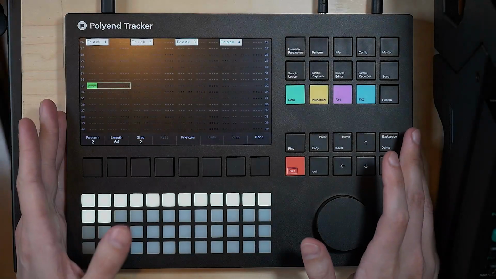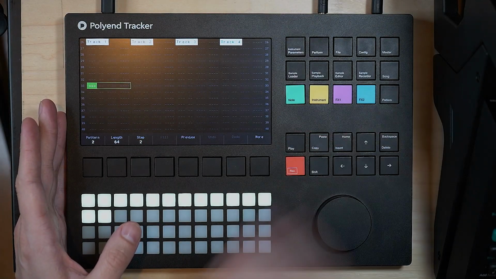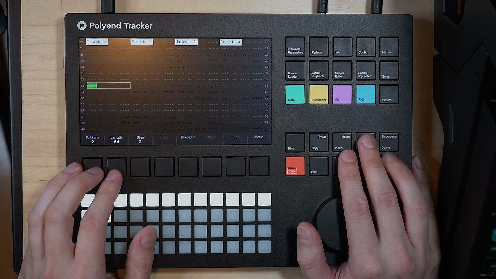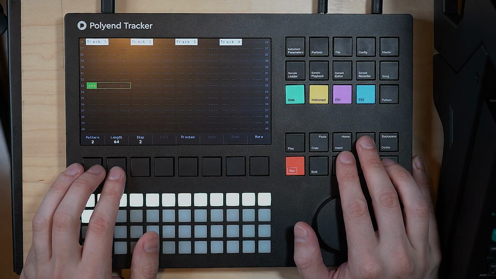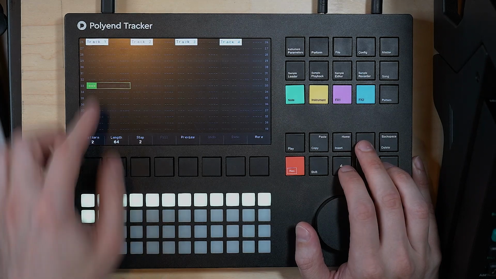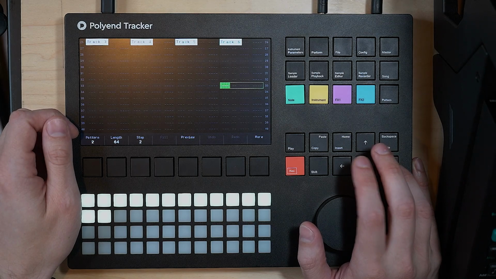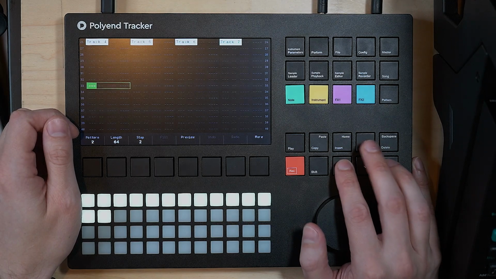All right, so let's make a pattern here. So I'm on the pattern page. I'll talk about the layout a little bit first before we get into actually making the pattern. So with the tracker, you have 8 tracks and they run vertically, and I can arrow over here so you can see them all. So there's 8 tracks.